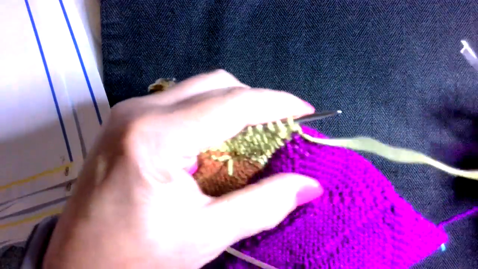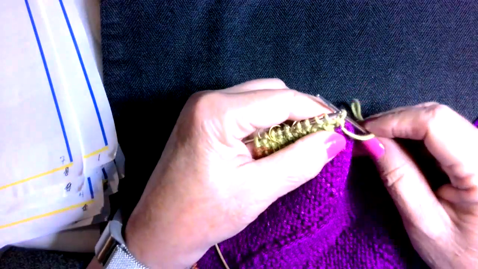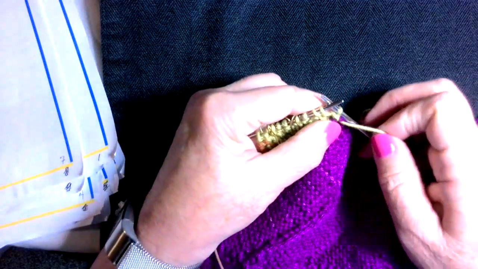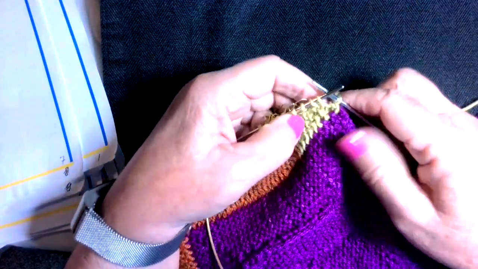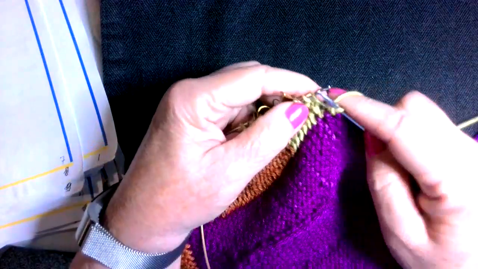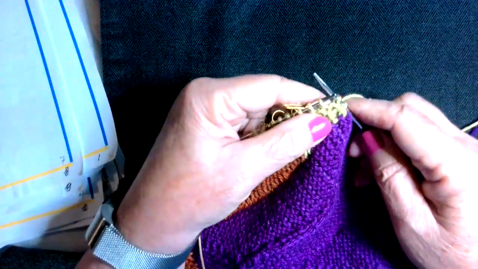Now to complete the join, we need to slip this first stitch from the left needle as if to purl. I'm going to move my working yarn to the back in the knit position. I'm going to knit 1 stitch and execute a wrap and turn.